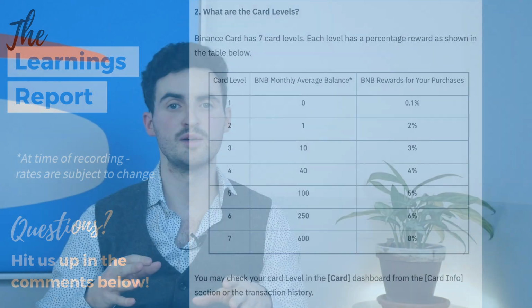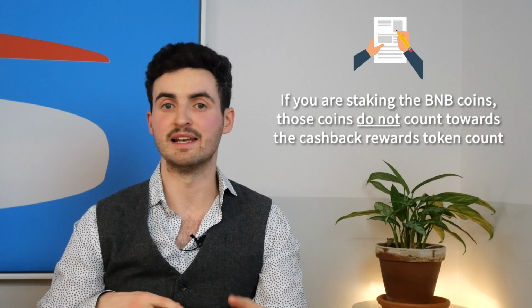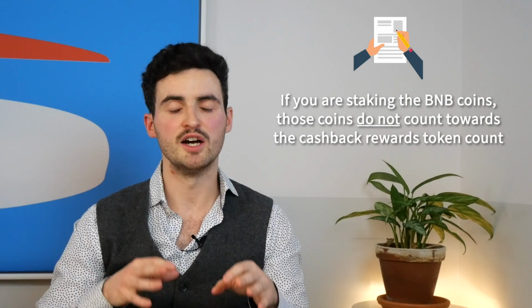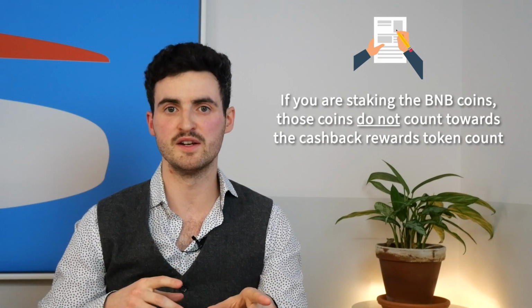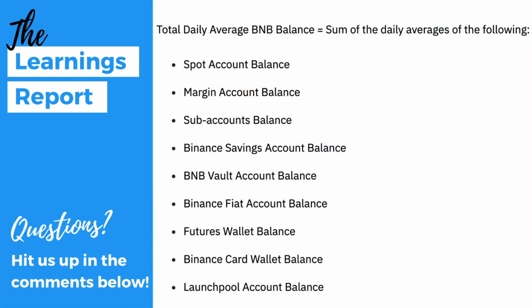One thing I couldn't confirm for certain, but I do suspect is true, is that if you are holding those BNB tokens on the Binance exchange, but you're using them in say Liquid Swap or you're staking them, I don't believe those will count towards your quota that you need to apply for the cashback using the Visa card. Since recording, we have confirmed with Binance that DeFi staking and lock staking don't count towards your quota. However, you can see a list here of the products that do count towards your quota, and we'll also leave a link in the description to this list.